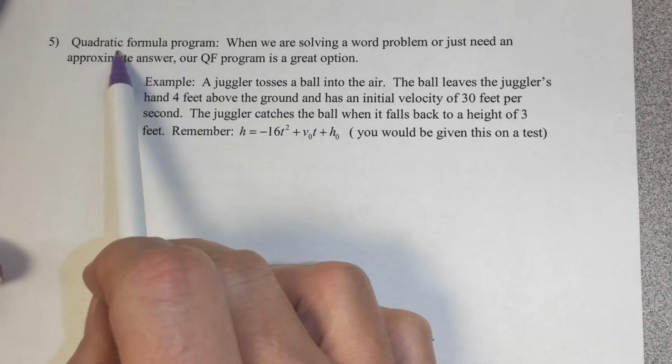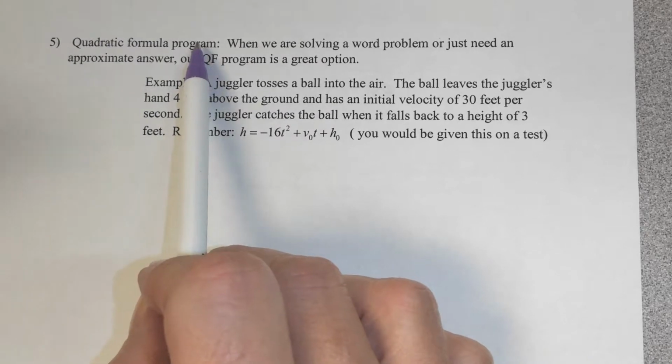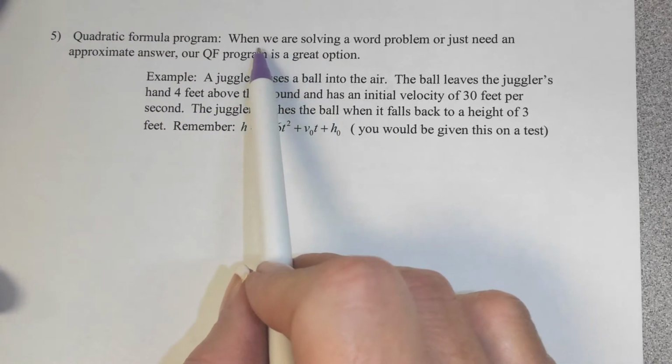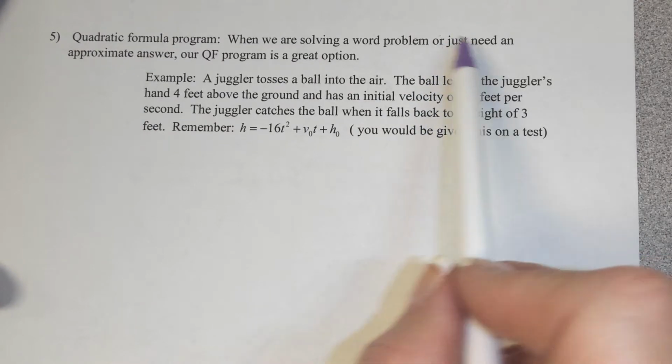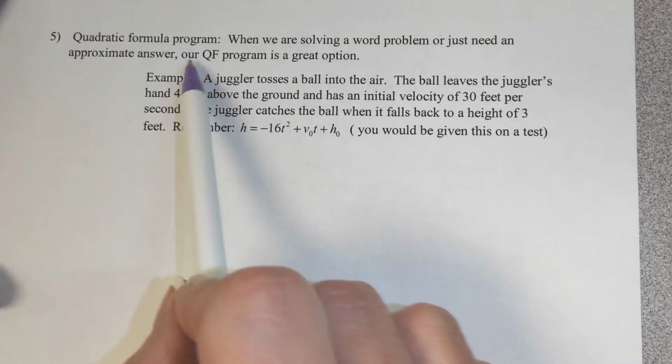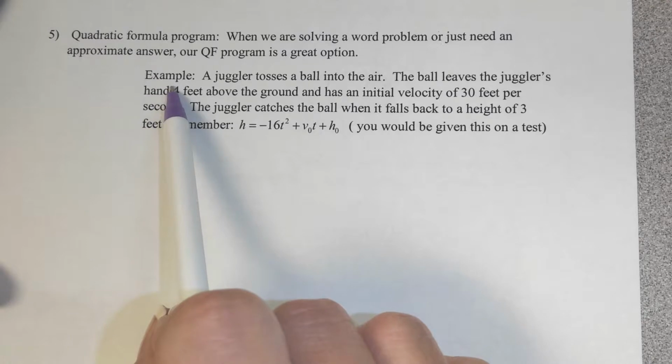When am I going to just want to start with that quadratic formula program? You know, we typed it all in, we want to use it. Well, we're going to want to use this when we have a word problem, or when the directions say just find an approximate answer. That program is a great choice because it's going to give us approximate answers. This would be an example.